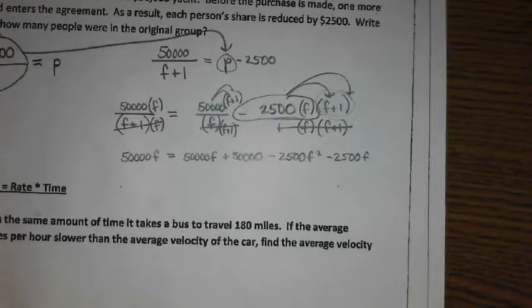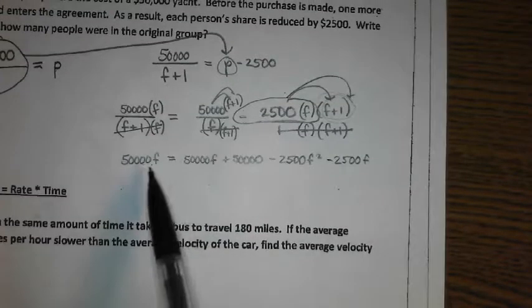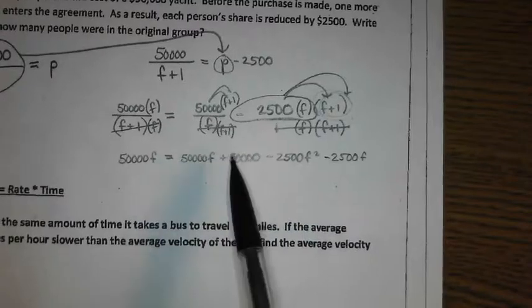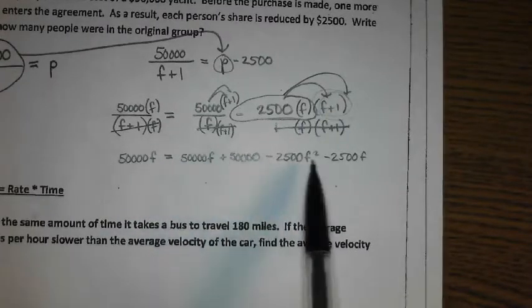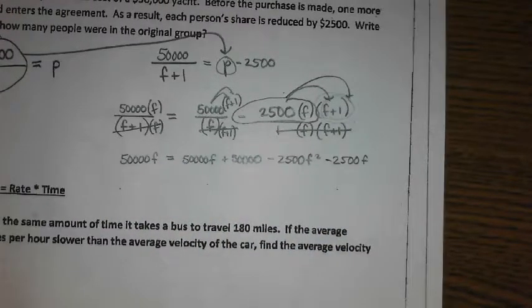But what kind of equation is this that we have to solve? Quadratic, get it equal to 0. What can I do if I don't like these big numbers at this stage of the game? What can all of these divide by? 2,500.